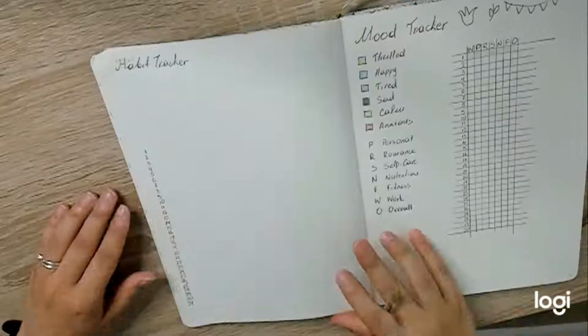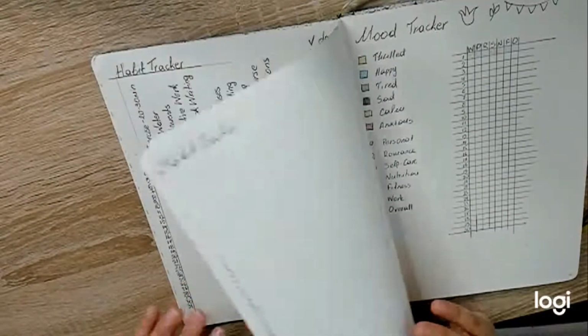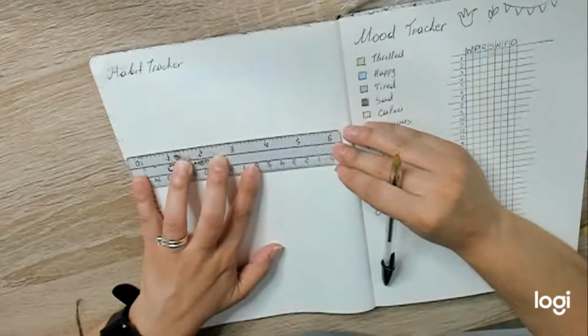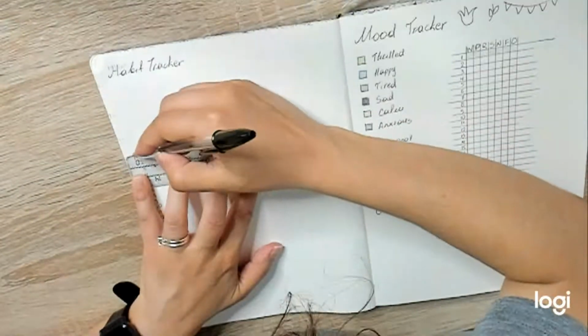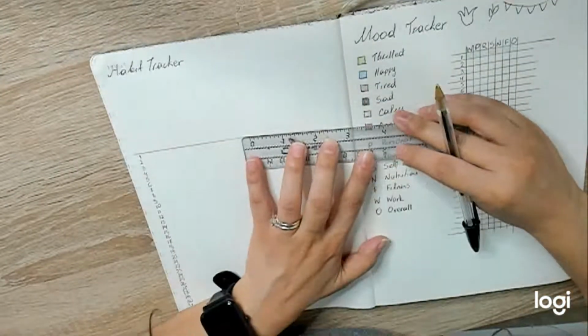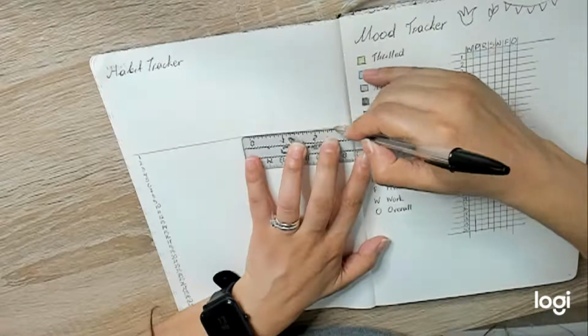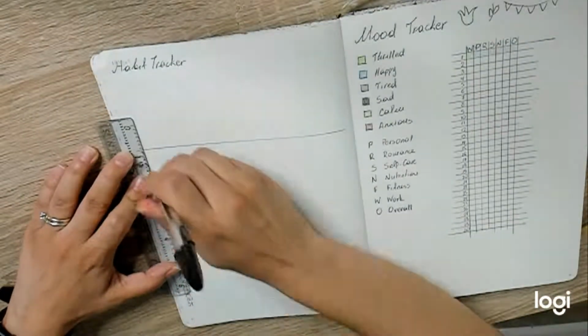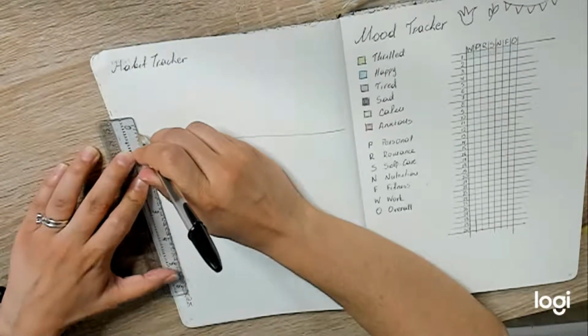Cool. So we're going to draw a line here, just above the number 1, the first day of the month, and just draw it vertically.